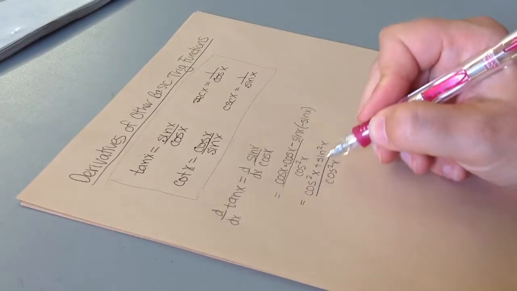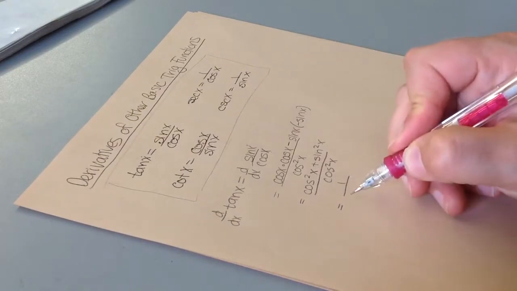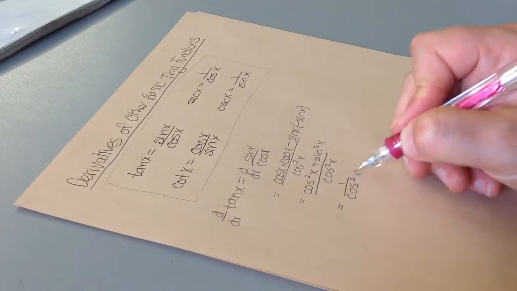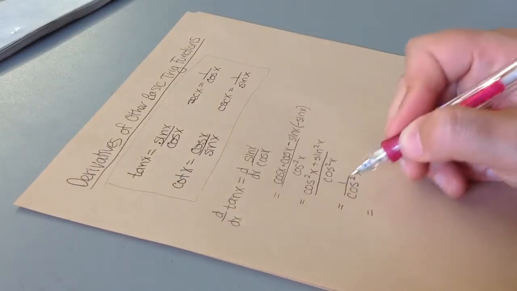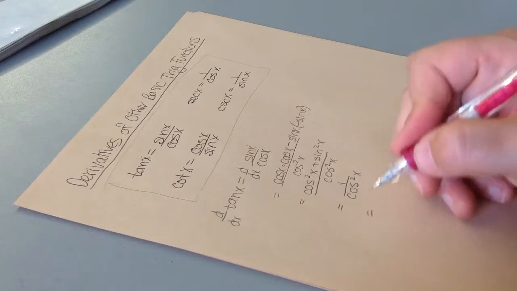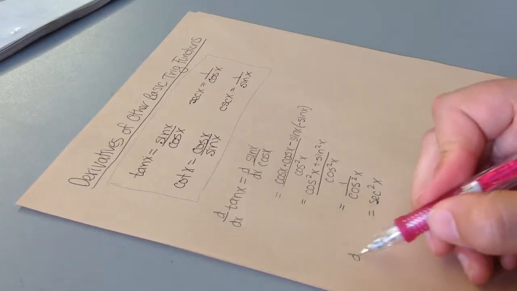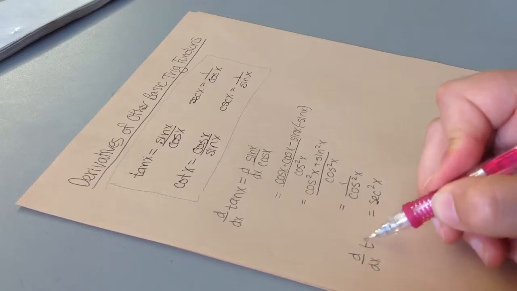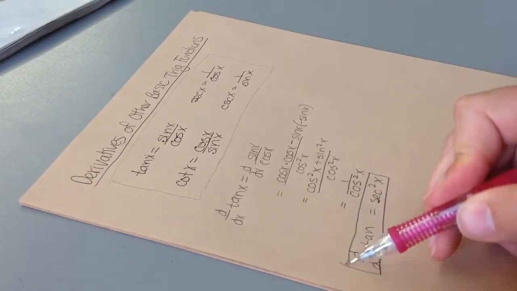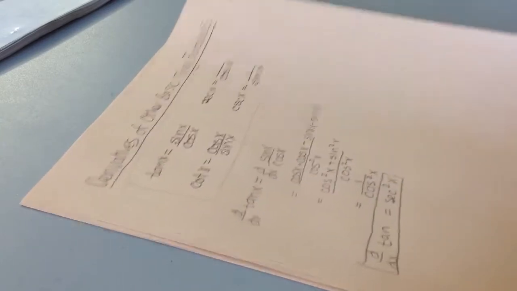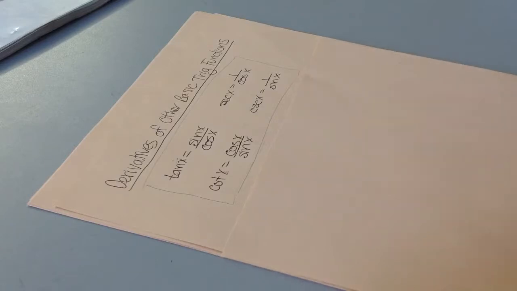We know that this trig identity is equal to 1, so that ends up being 1 over the cosine squared of x, and we know that 1 over cosine squared of x is equal to the secant squared of x. So that gives us the proof of why the derivative of the tangent is equal to the secant squared of x. Okay, moving on now to the cotangent.